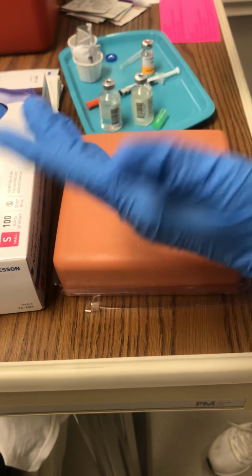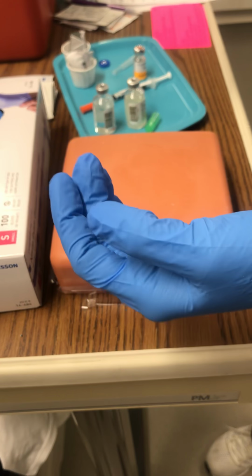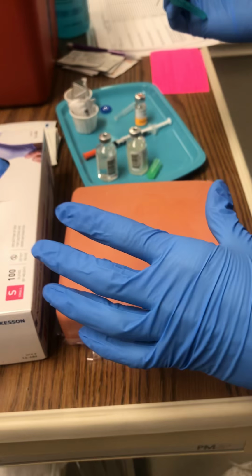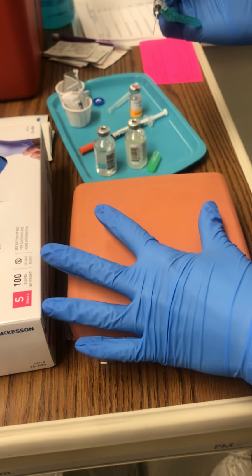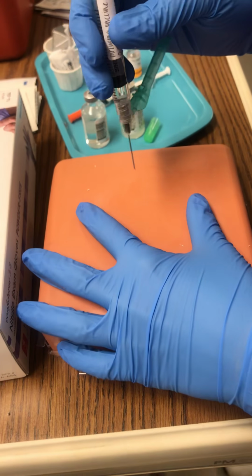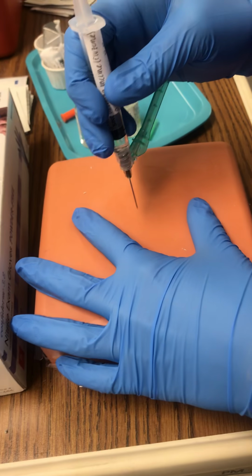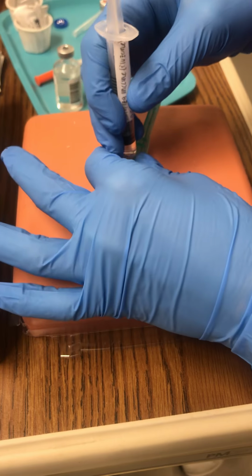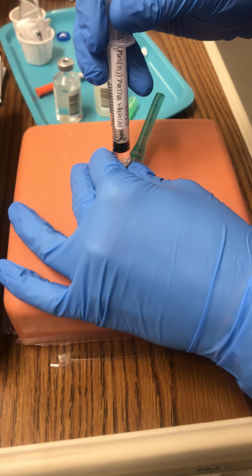So I felt the site for palpation, any bruising, swelling, anything abnormal, everything looks good. So I'm going to inject straight in. You might feel a little pinch here, okay? Straight in, stabilize my needle. I'm going to pull back and aspirate to make sure we're in the spot we want.